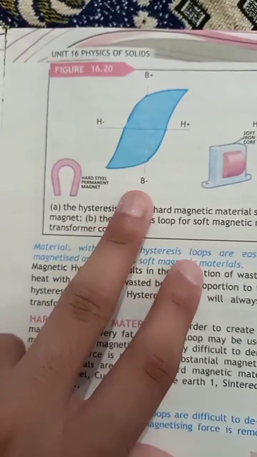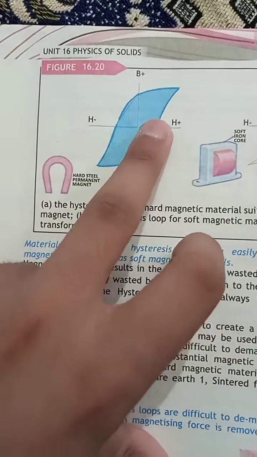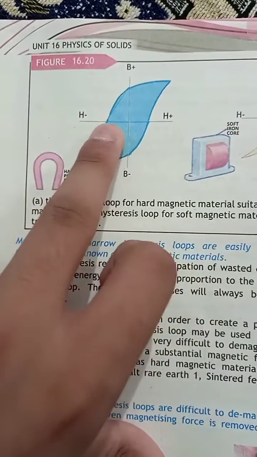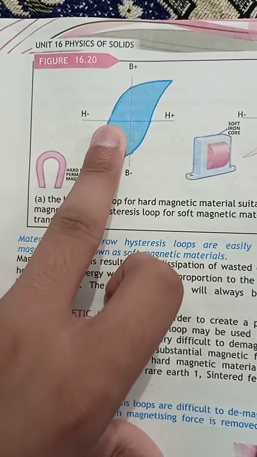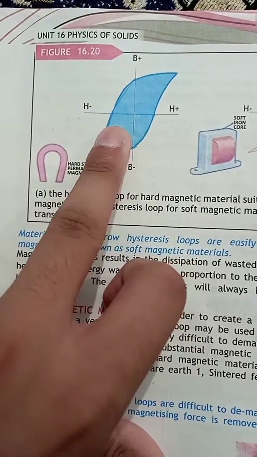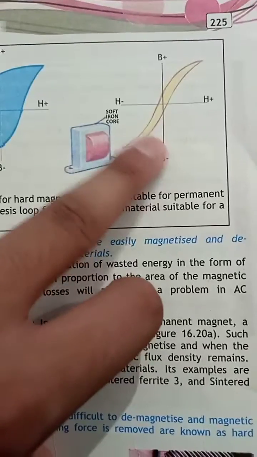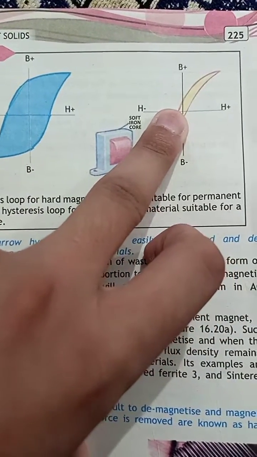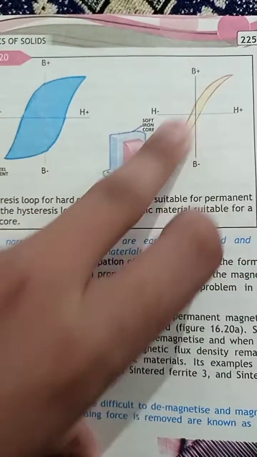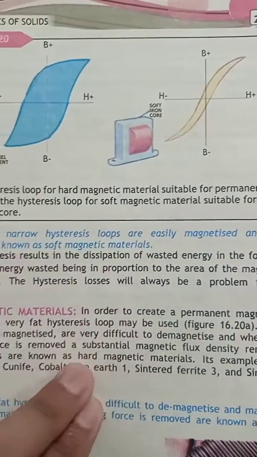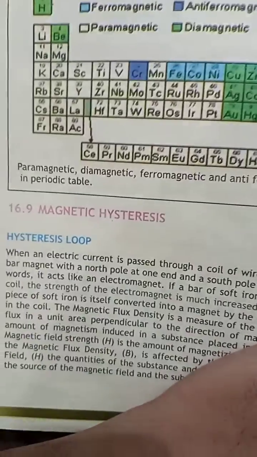This is the graph for hard materials, which need more coercive force, because more coercive force is needed to demagnetize them. The soft ones need very little coercive force to be demagnetized, so they can be demagnetized easily, and they are most useful. So that was our full topic about the hysteresis loop that we studied today.